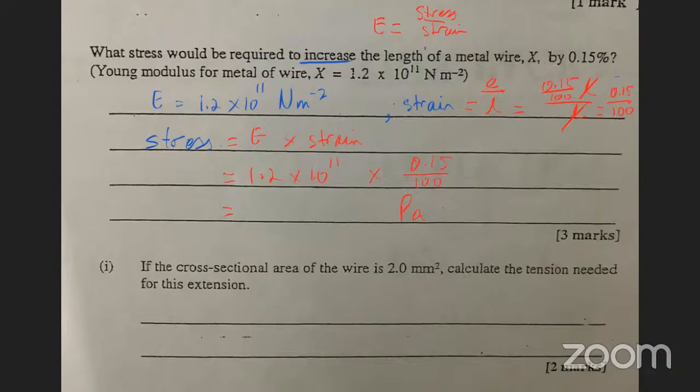How much? 1.8 by 10 to the 8 pascals, right? Because extension in this case is 0.15% of L, divided by the length.